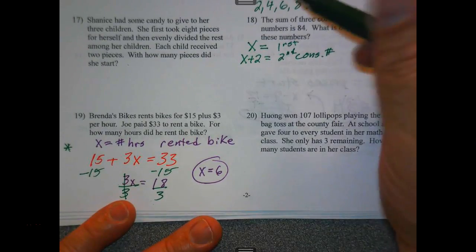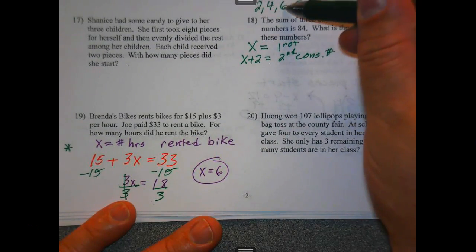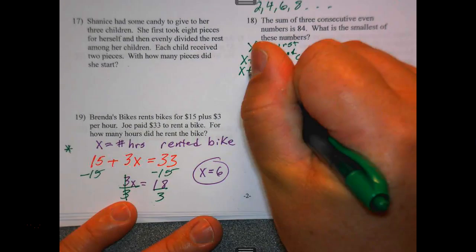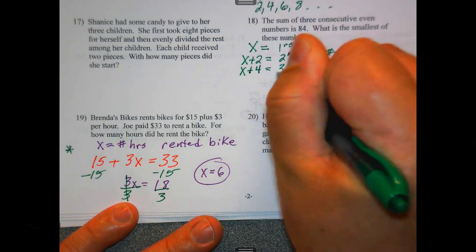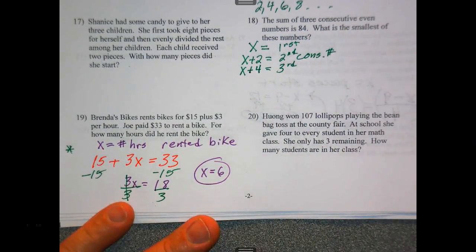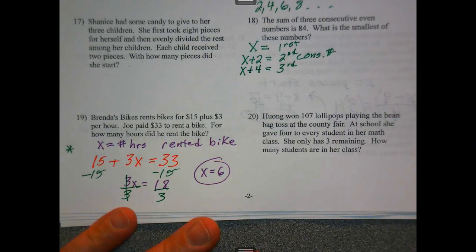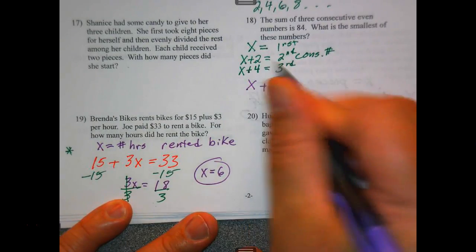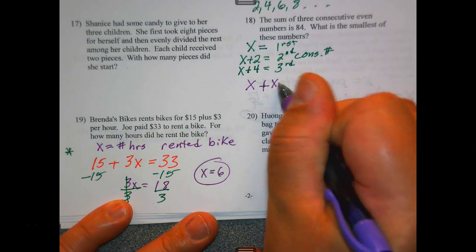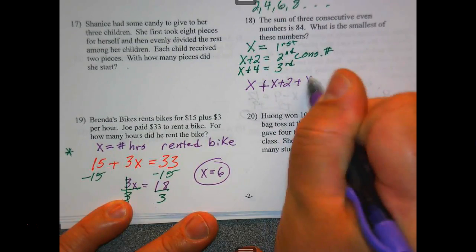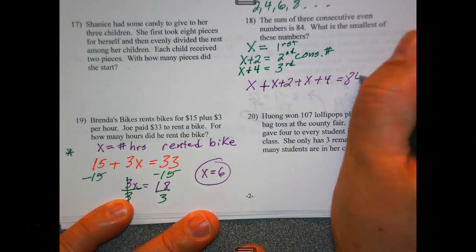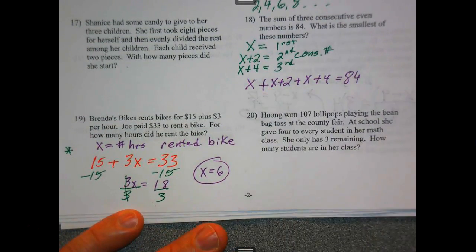All right, so my third consecutive is 6. How do I get from 2 to 6? Add 4. My third one. Now, if I add all of these numbers up, that would be x plus x plus 2 plus x plus 4 equals 84. So that's what you're going to get graded on.